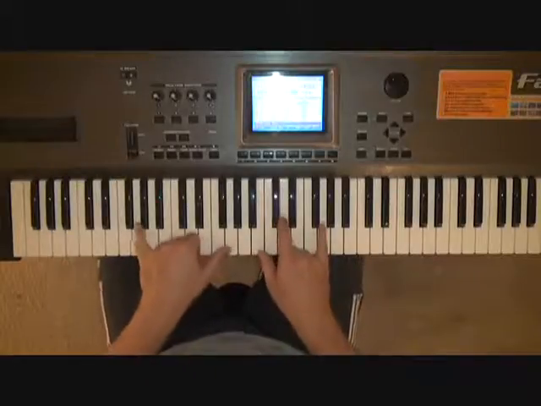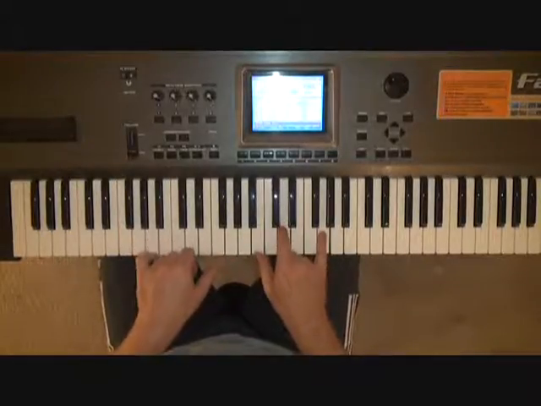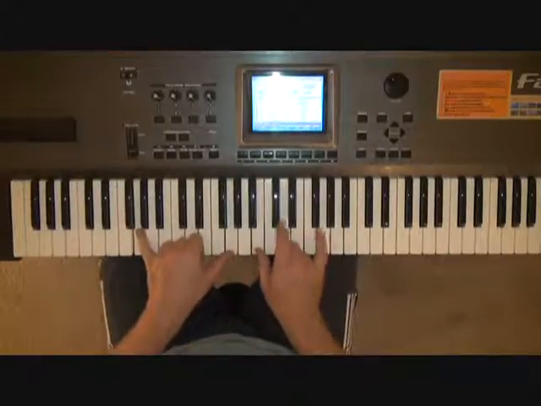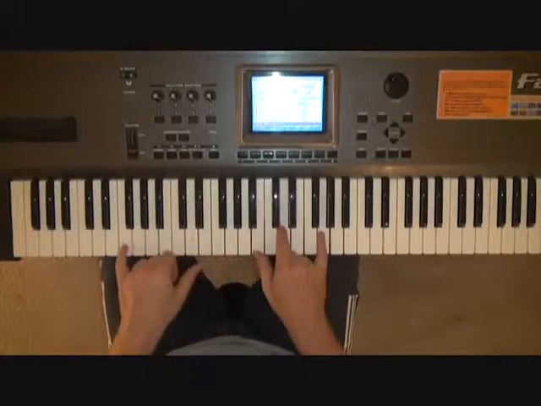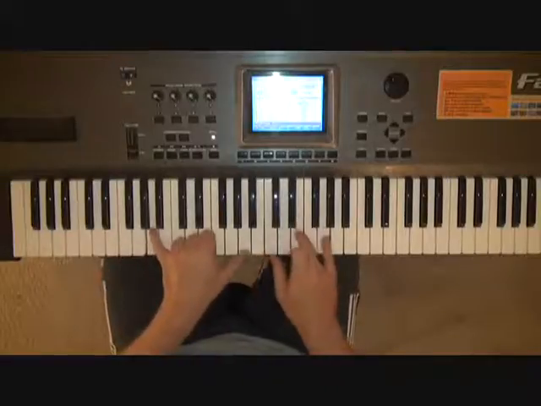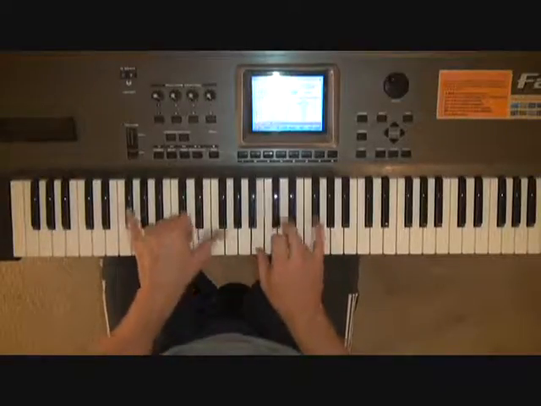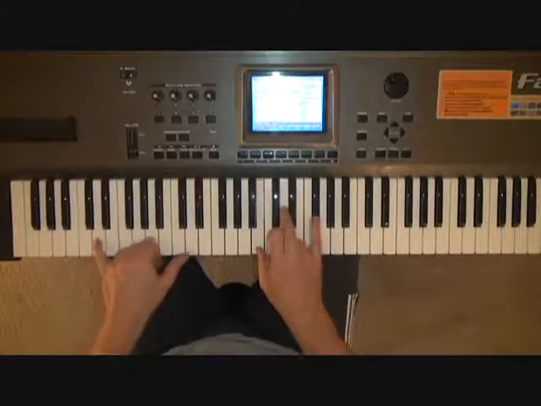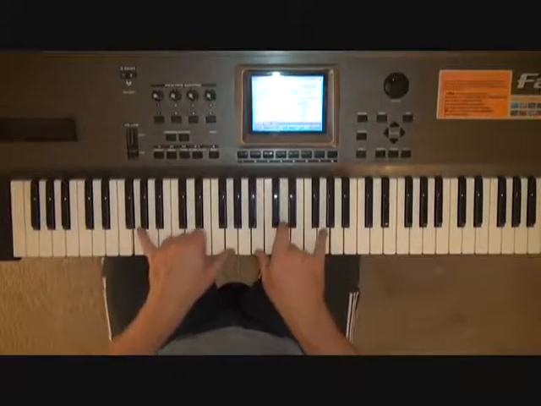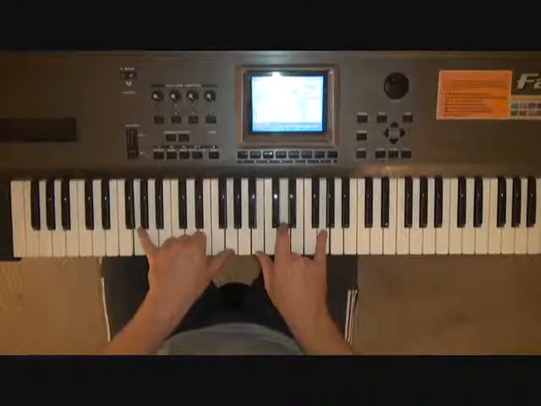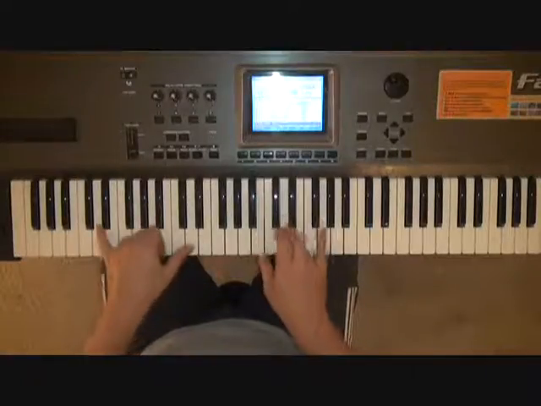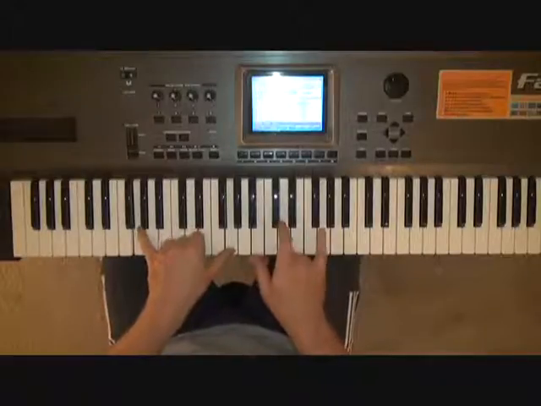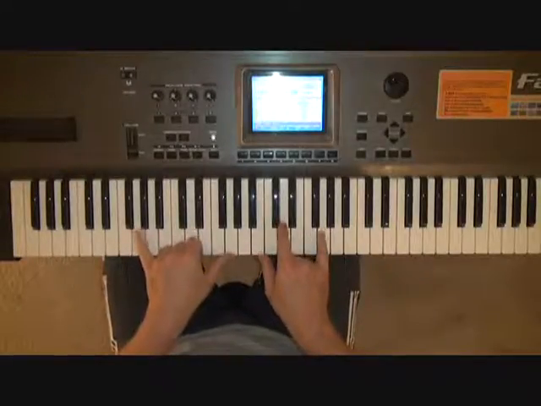Okay, so again it's dum. So when you go bum, dum, instead of doing the toggle, I'd just play a full chord on that last note.